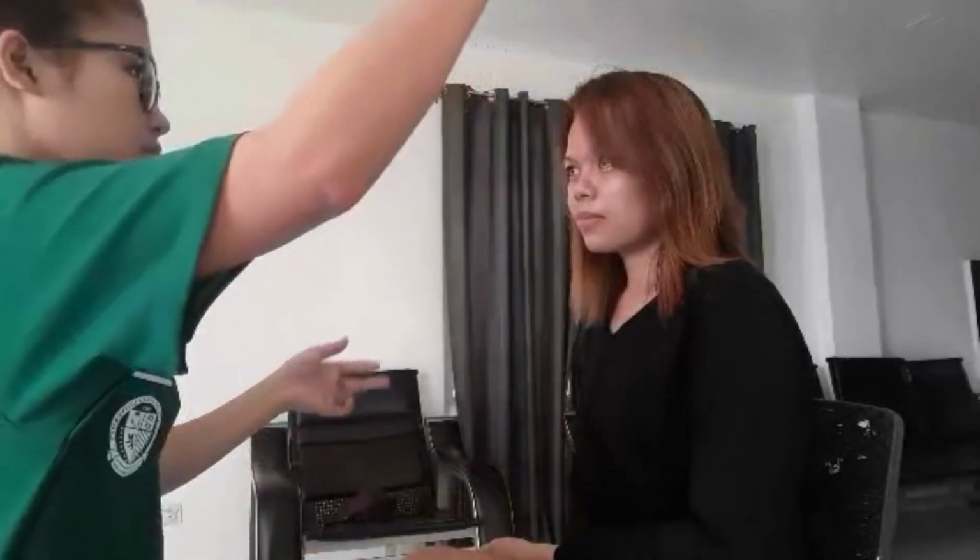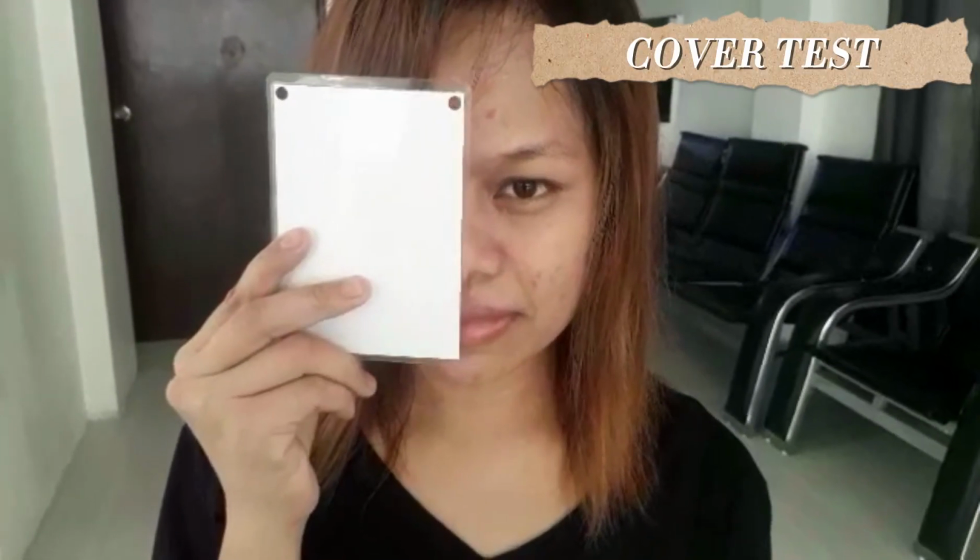Next, we're going to perform the visual fields test. Alright. Next is the cover test, and we're noting any drifting here. We're going to uncover one eye of the patient, and the gaze should be steady. When the eye is covered and uncovered, there should be no drifting.